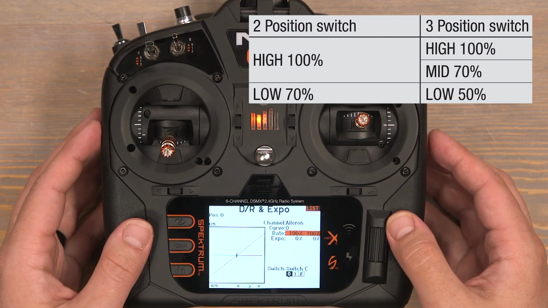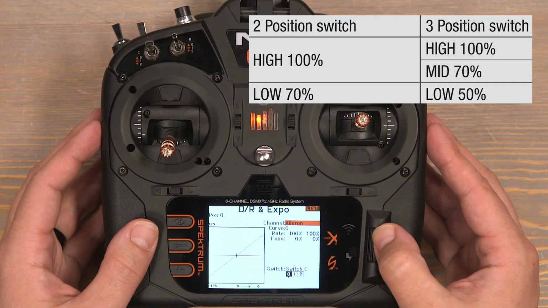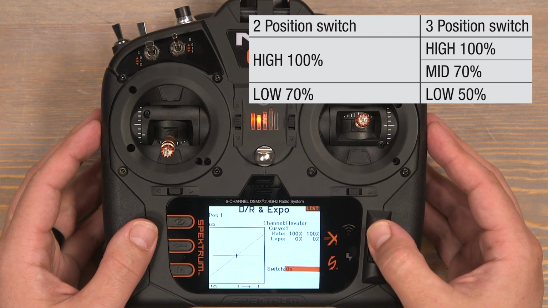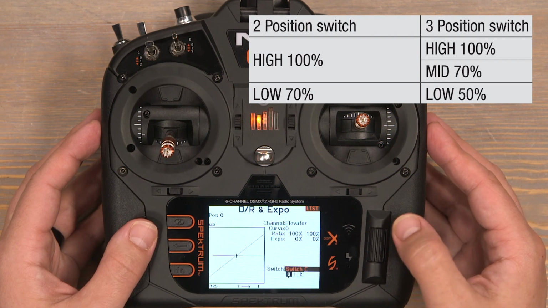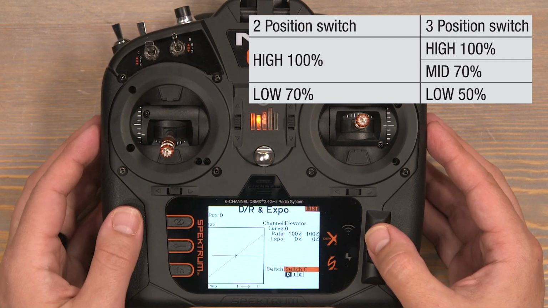And now we'll do the same for our elevator and rudder channel. Scroll up to where it says aileron and click. Scroll to the right to elevator. Scroll down to switch on and click. Choose your switch. 0 position, we'll leave at 100%.